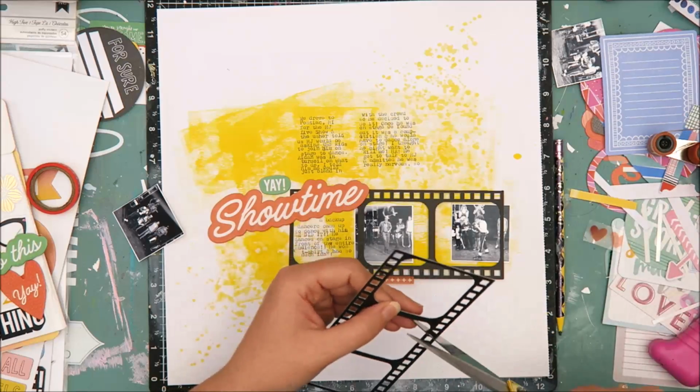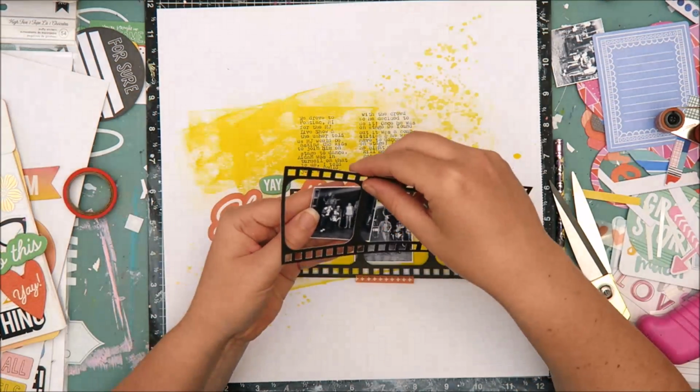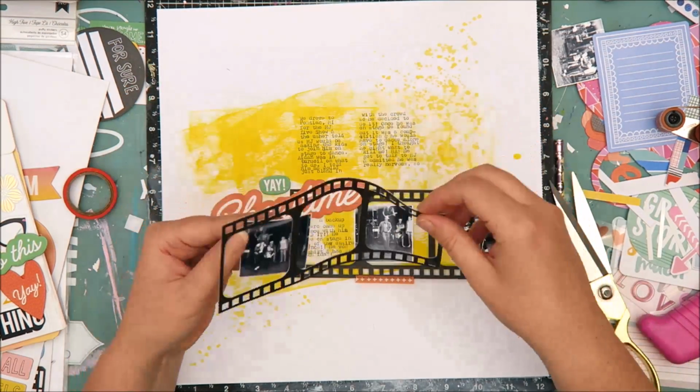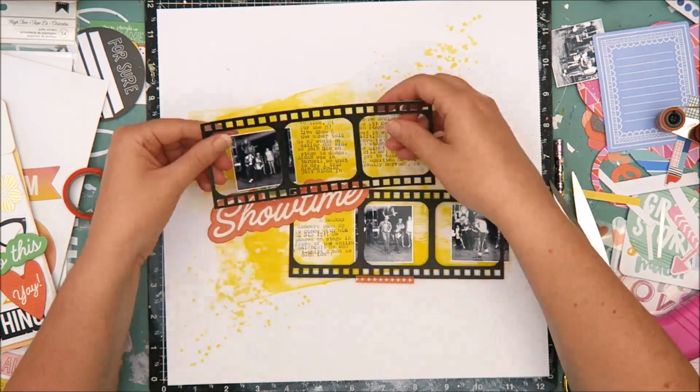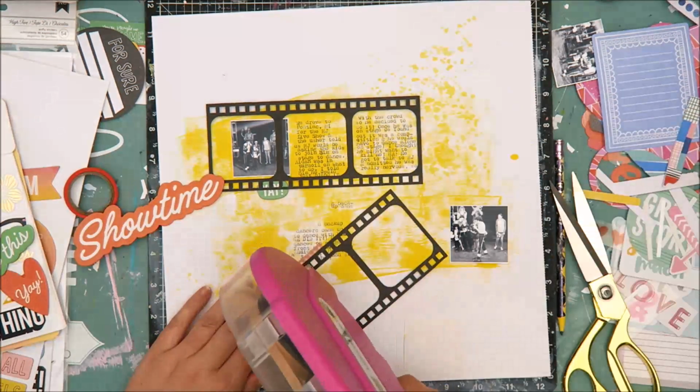I think sometimes that's just what you do as a scrapbooker. If the photos don't turn out great, but the story is something you want to tell, you just use the blurry photos. So these photos were taken at an MJ Live show that we went to.